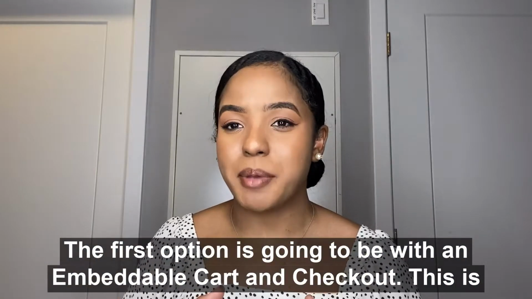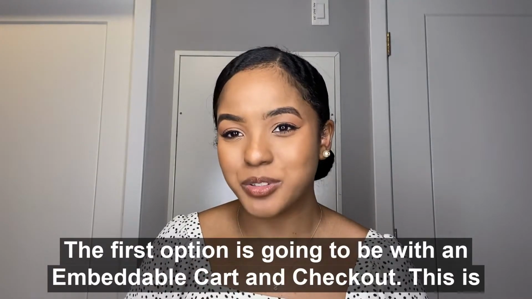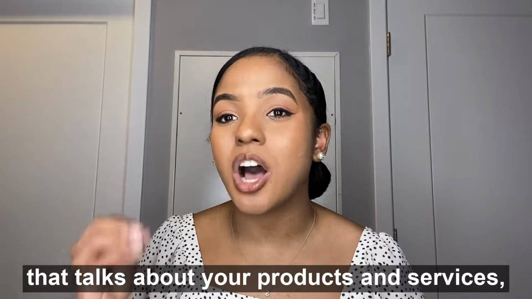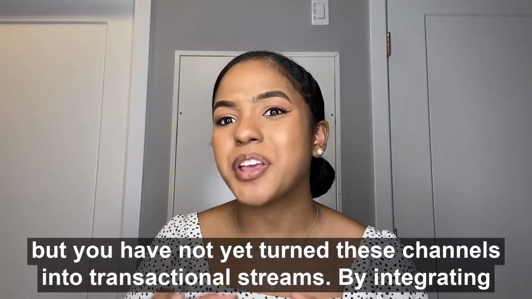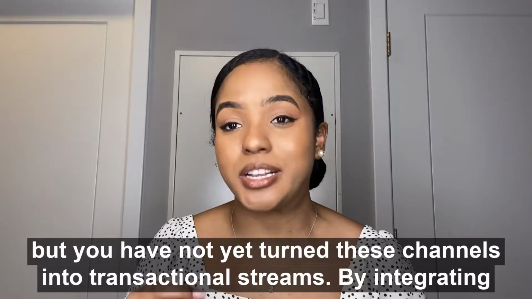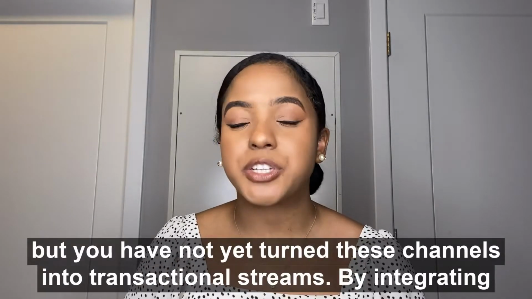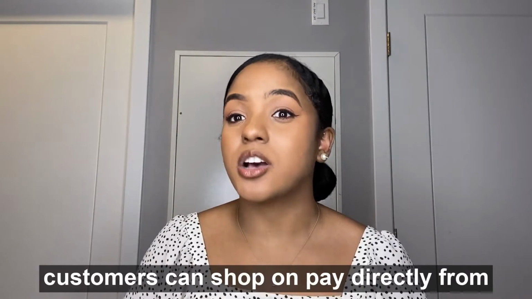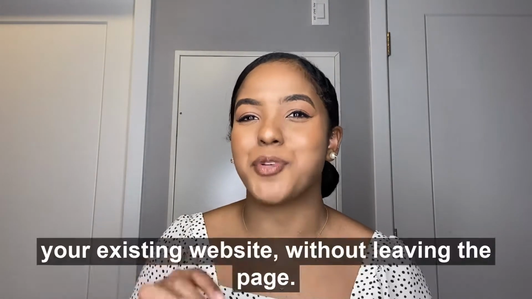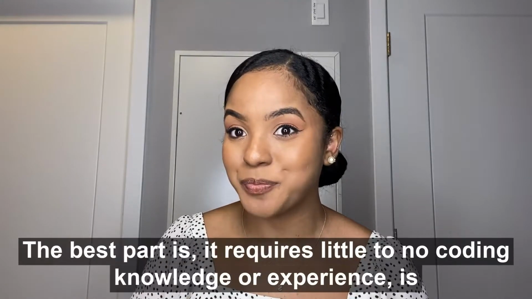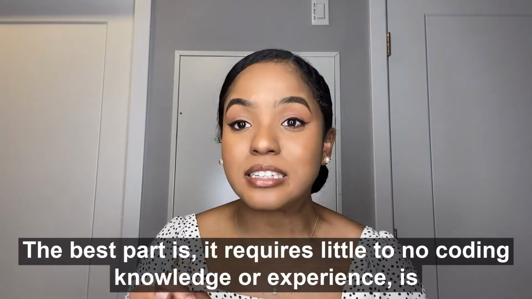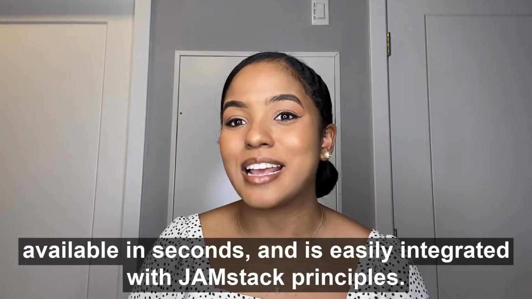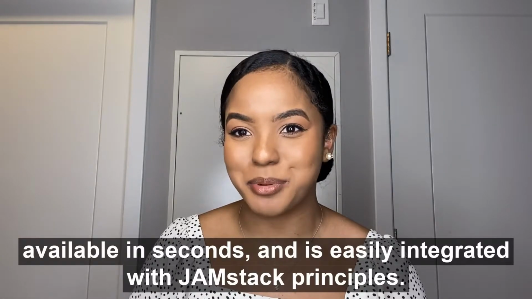The first option is going to be with an embeddable cart and checkout. This is going to be for you if you already have a content site or a blog that talks about your products and services, but you have not yet turned these channels into transactional streams. By integrating an embeddable cart like Snipcart or Elastic Path's ShopKit, customers can shop and pay directly from your existing website without leaving the page. The best part is it requires little to no coding knowledge or experience, is available in seconds, and is easily integrated with Jamstack principles.